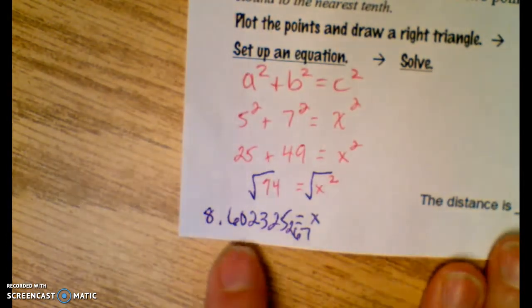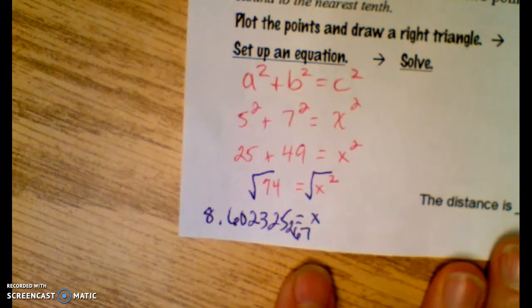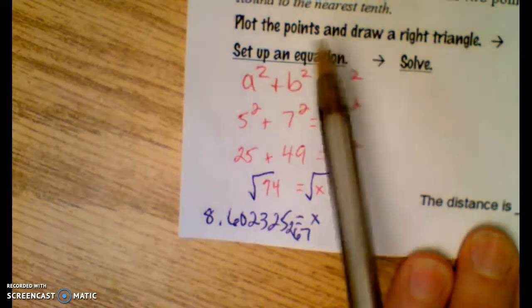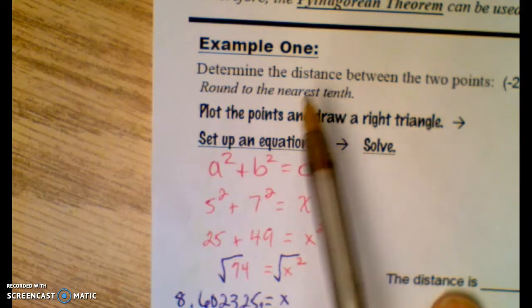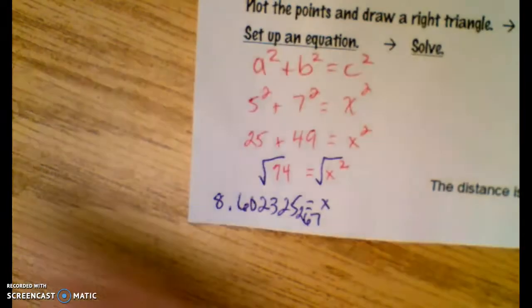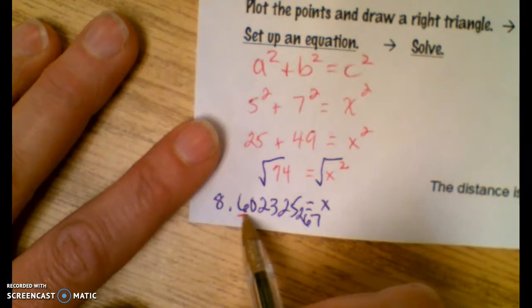Irrational numbers have a decimal value that goes on and on and on without repetition. And typically they're going to ask us to round our answers off, sometimes to the nearest hundredth. For this example, to the nearest tenth. So remember, tenths place is the first digit to the right of your decimal point.